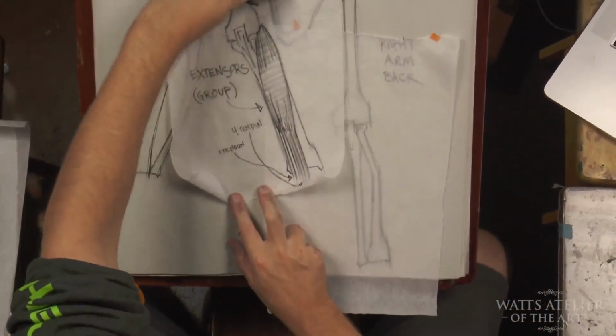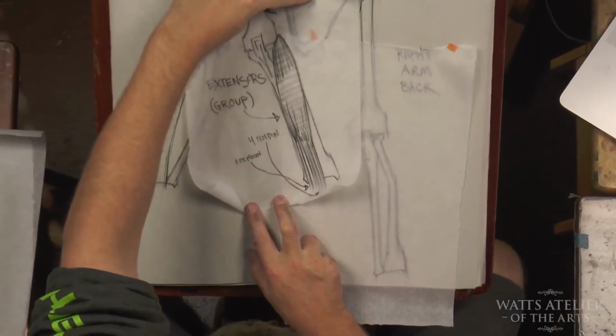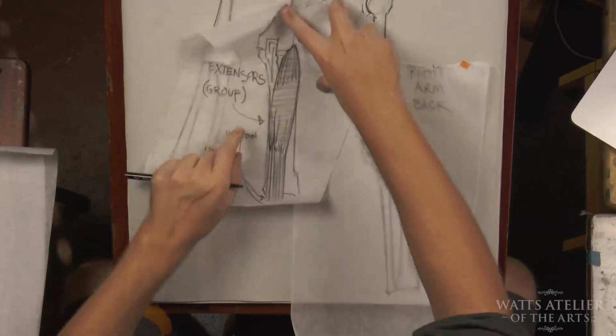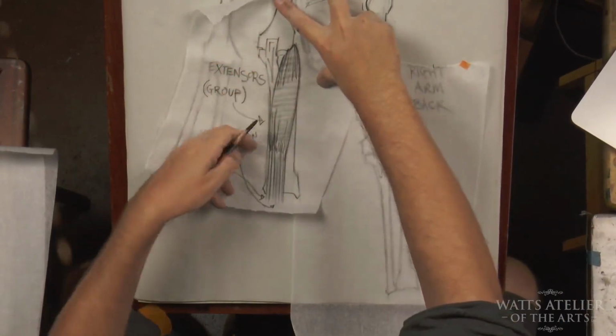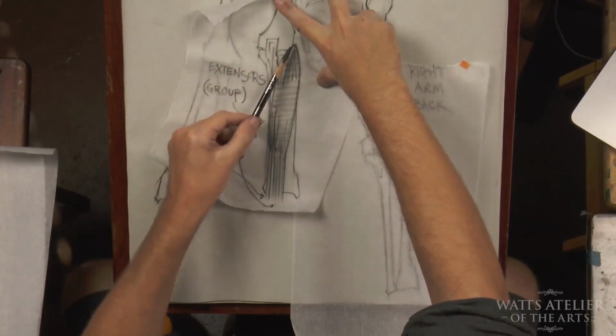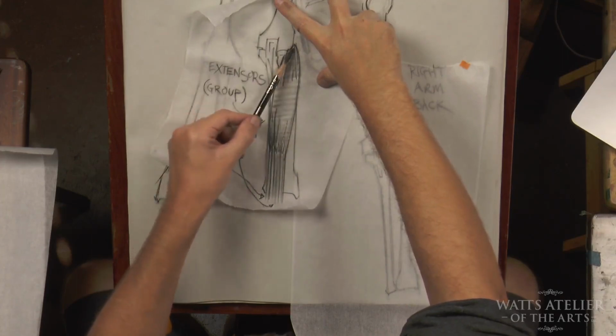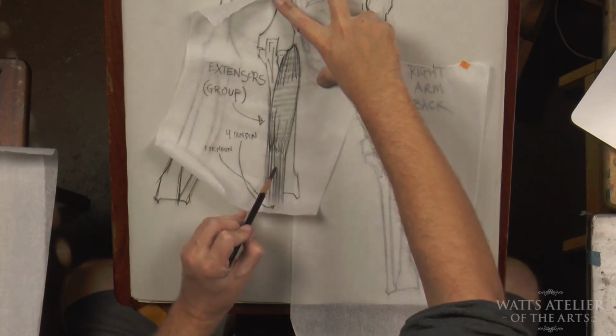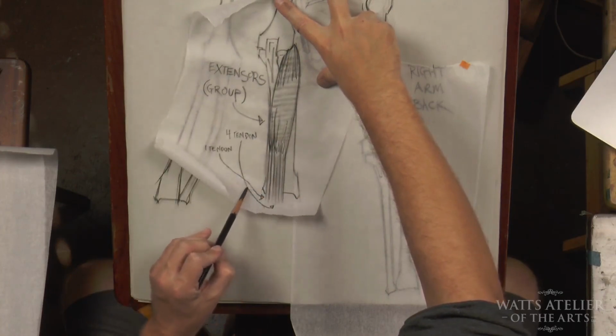So, extensor group, right? Back of the arm, or back of the forearm. Here we can see it's connecting to the outside of the elbow, and then dropping down and separating again into about 4 different little things down here.